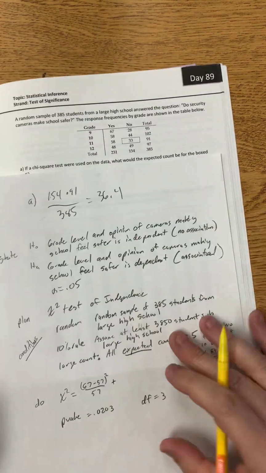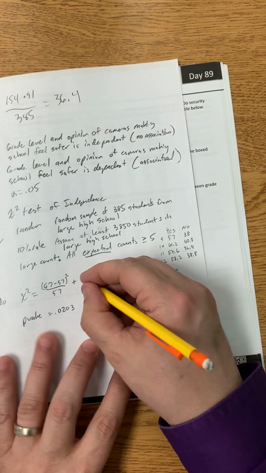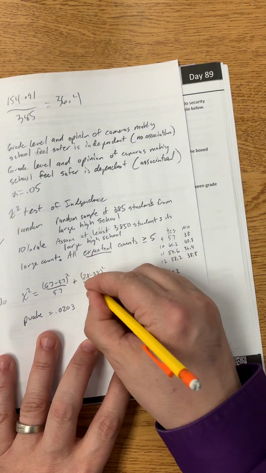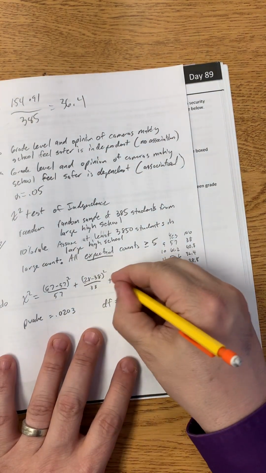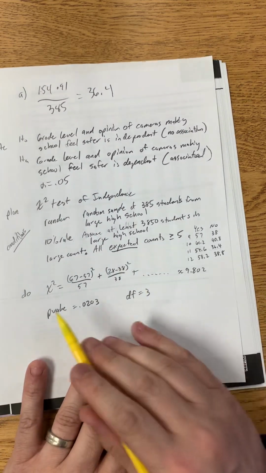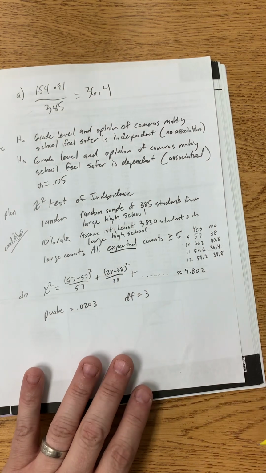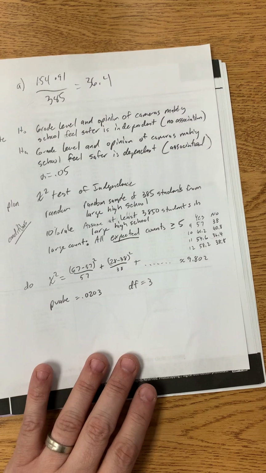All right, then the next one I had, observed 28, expected 38. 28 minus 38 squared divided by 38. And etc. I'm going to go plus dot, dot, dot equals 9.86. You really only need to do 2 of these to show the pattern, and then you can go plus dot, dot, dot. And I moved that over kind of far. I probably could have slid that over to the left a little bit, but that's fine.